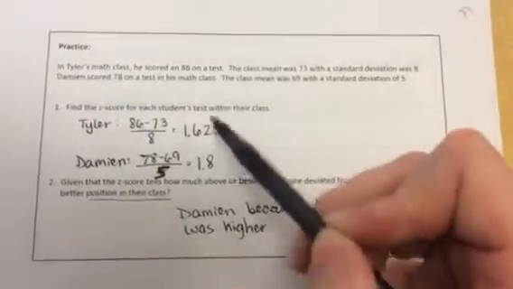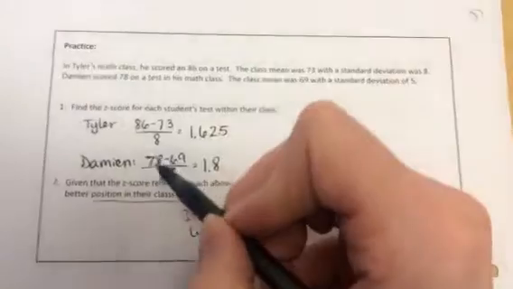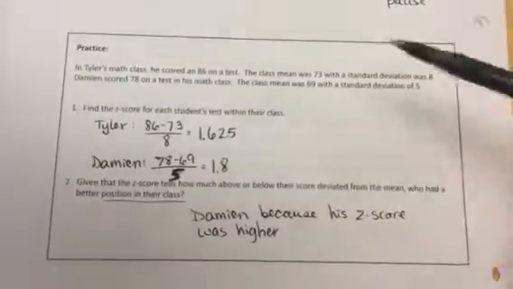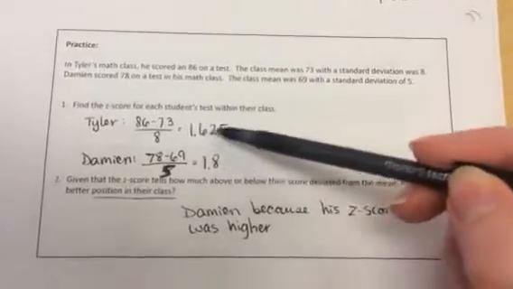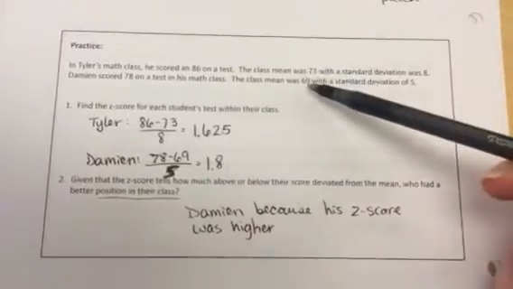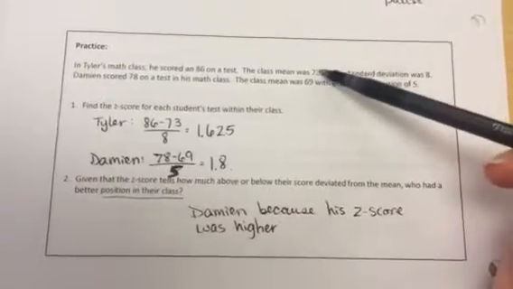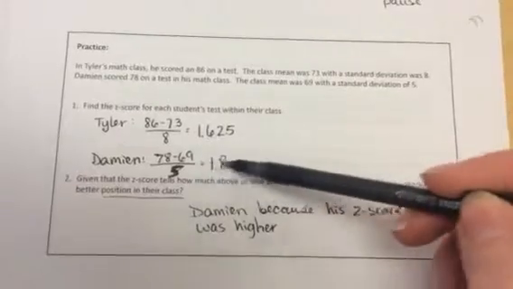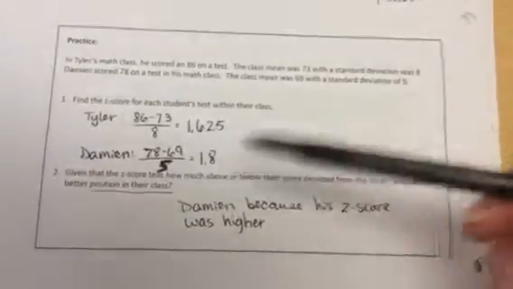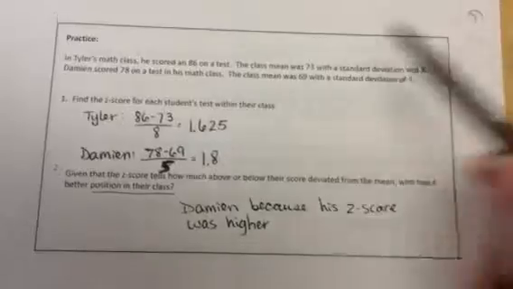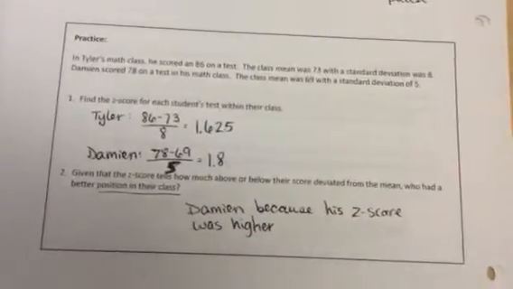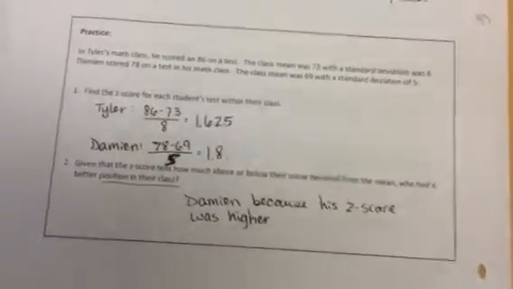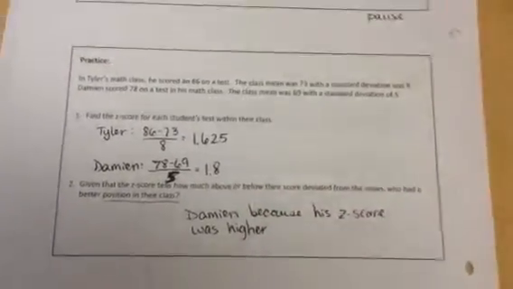Because if we just looked at the z-score, you'd think Damien might have done better than Tyler, but then we look at the actual score and Tyler's score was better. However, looking at the z-scores and the averages for the class, this class has a lower average, and Damien's z-score was a little higher, so he did a little better in that class. It goes to show that maybe Tyler's not necessarily a better math student. Maybe the test for Damien's class was harder. Who knows? Maybe they had different teachers, and one did well and one did not. Who knows? So just another example. All right.